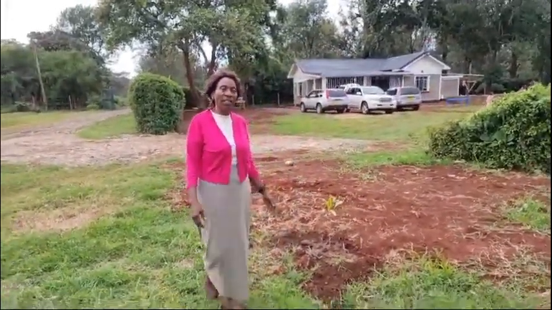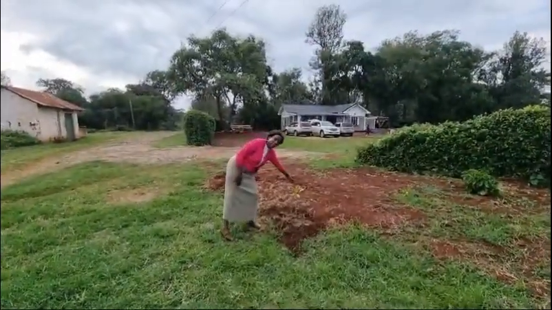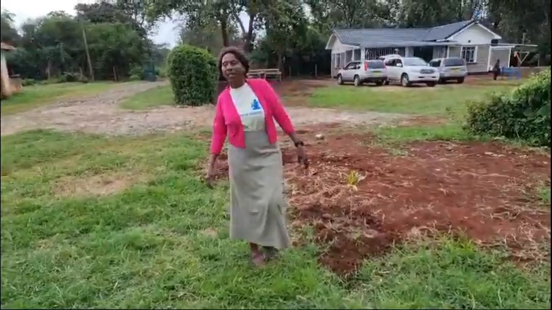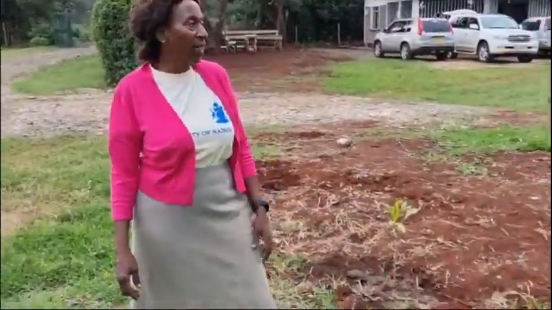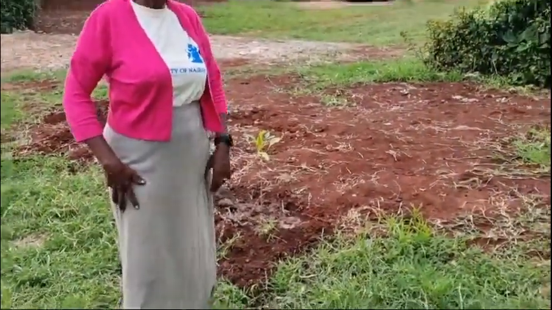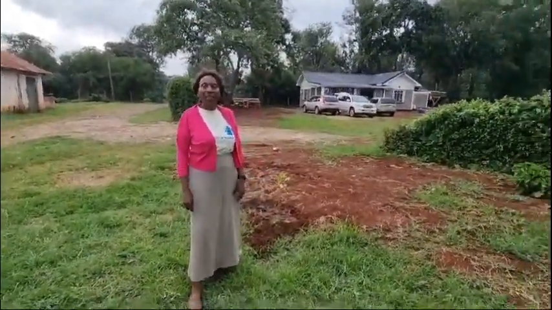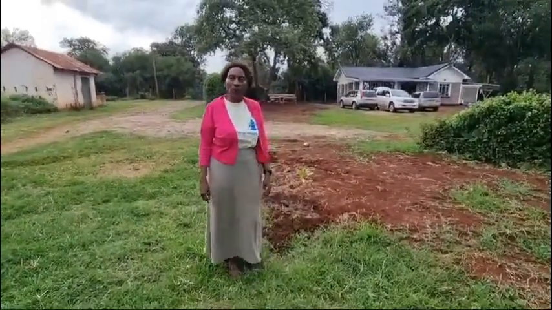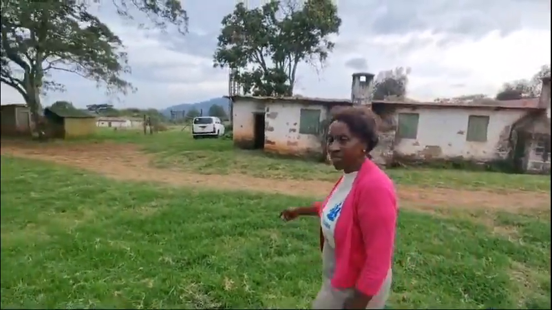So now we are at the slopes of the Aberdares, and we came here specifically just before Christmas to plant jackfruit. So we have planted one jackfruit in obedience to the presidential directive of planting very many millions of trees before 2030. And in obedience to that, we have just planted jackfruit. And I would want you to follow me. I take you around. We see countryside, as you can see at my back.